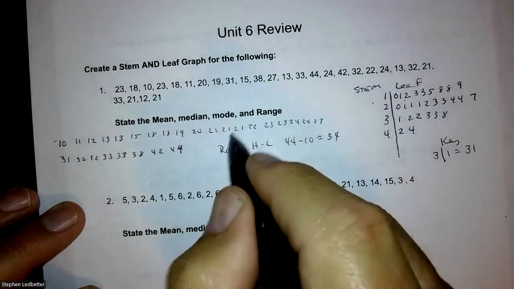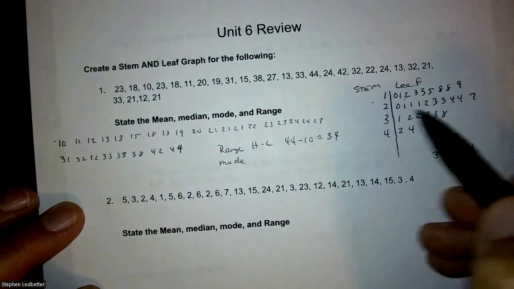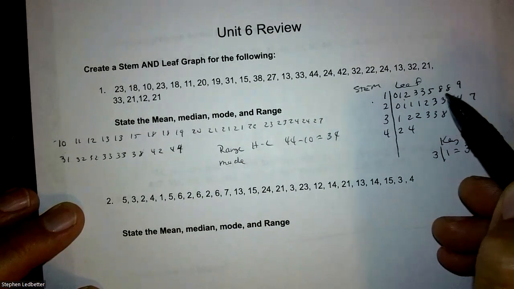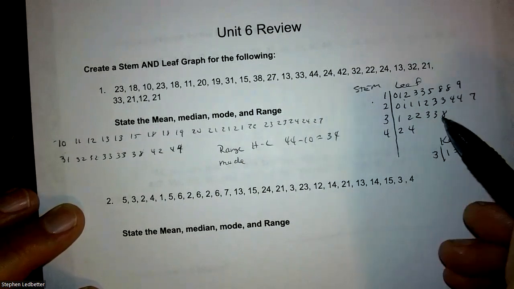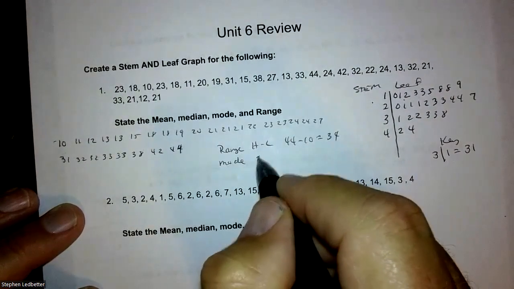The mode is the number that you see the most. It's the most frequent number. So I can look over here and I'm looking to see what number pops up a lot. There's 2 3s there. There's 2 8s there. There's 3 1s here. So that's 3. That looks like it. So it's 21, 21, and 21. So my mode is 21.